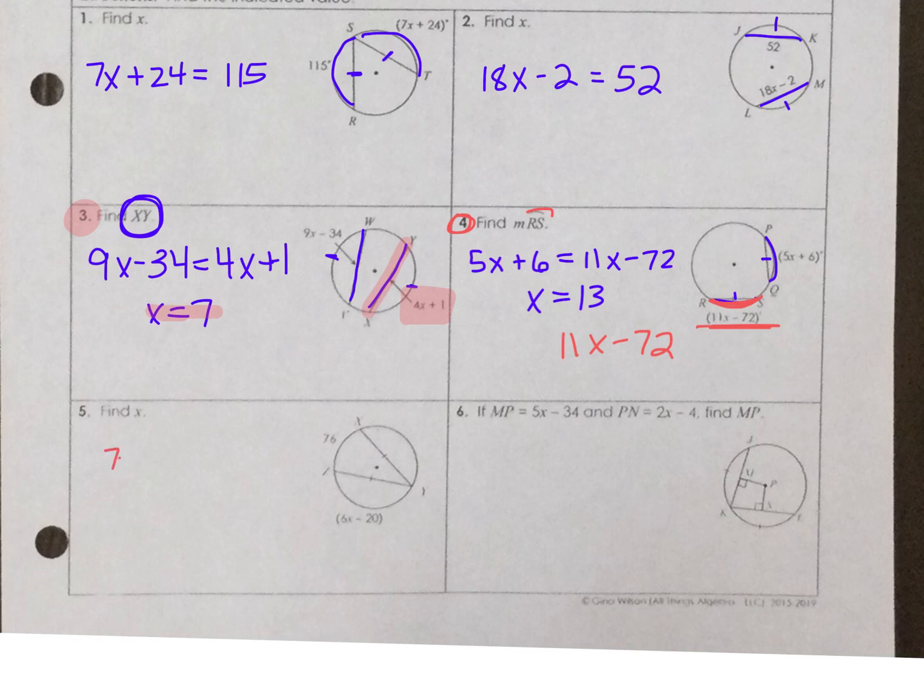I could say 76, that's the part I know, plus 6x minus 20 plus 6x minus 20, because I got two of them, and together they make that whole circle. So together we know a whole circle equals 360. So we could solve that and figure out what x is.